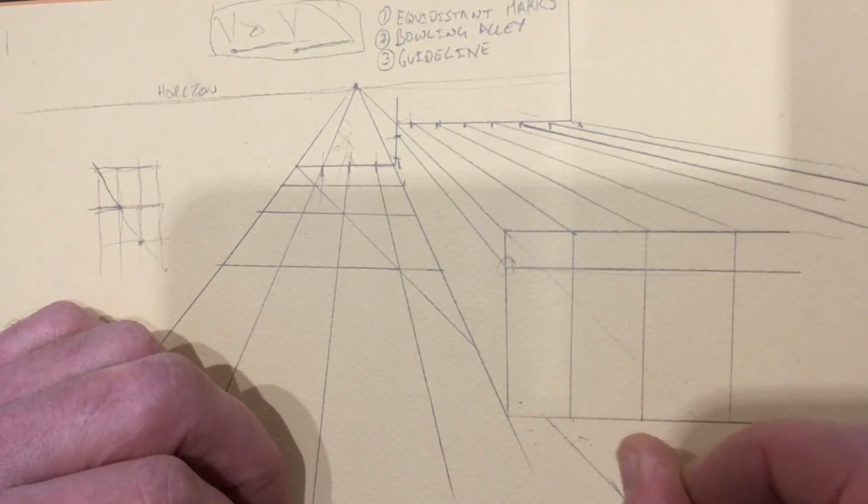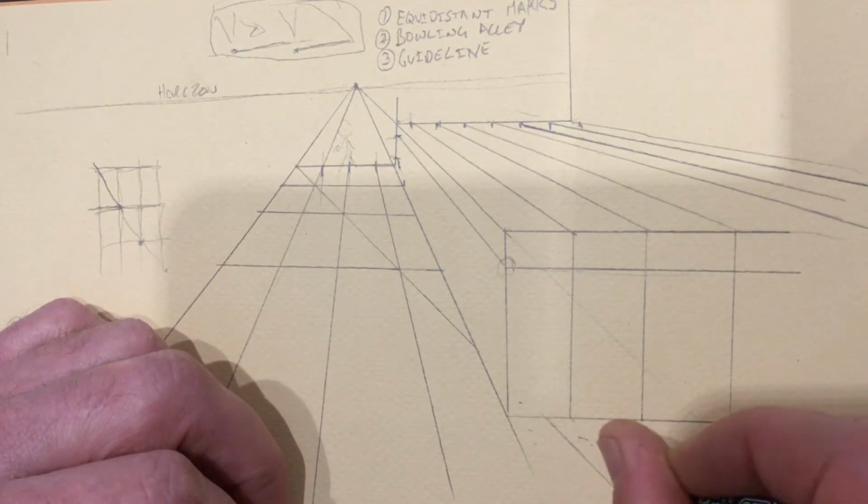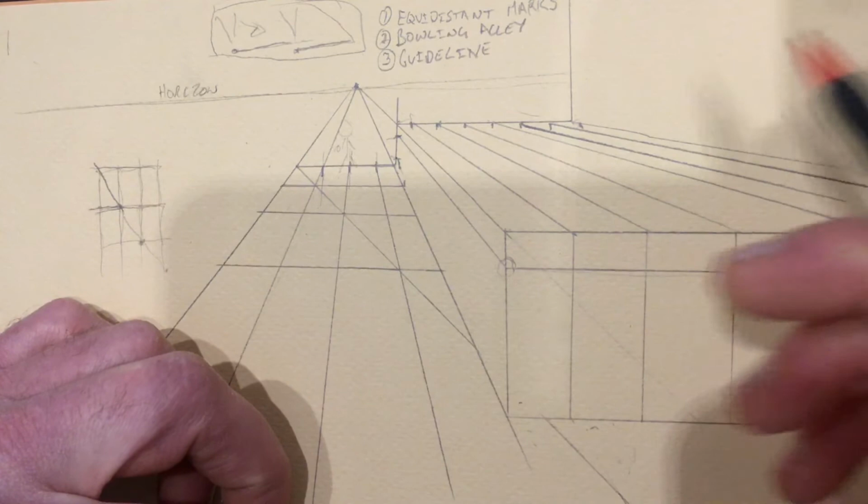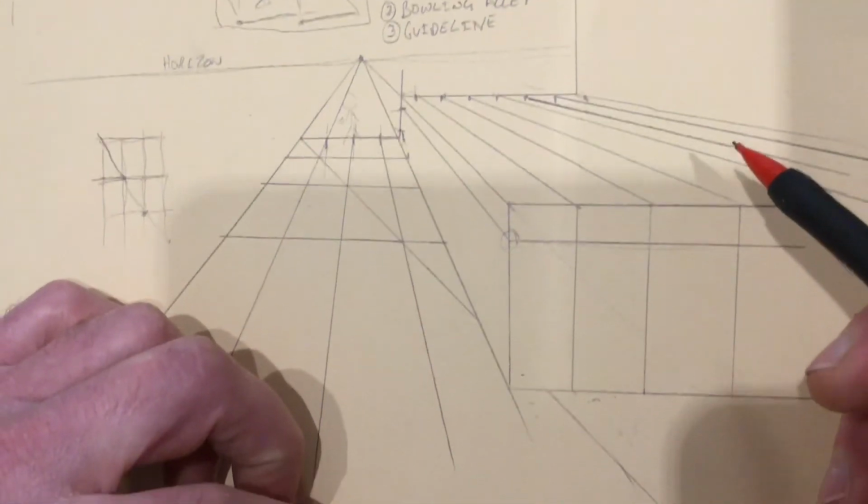Let's do this. Here's a solution. We can pause the video. How would we solve this problem? How would we solve that? I'm going to move this up a little bit so you can see.